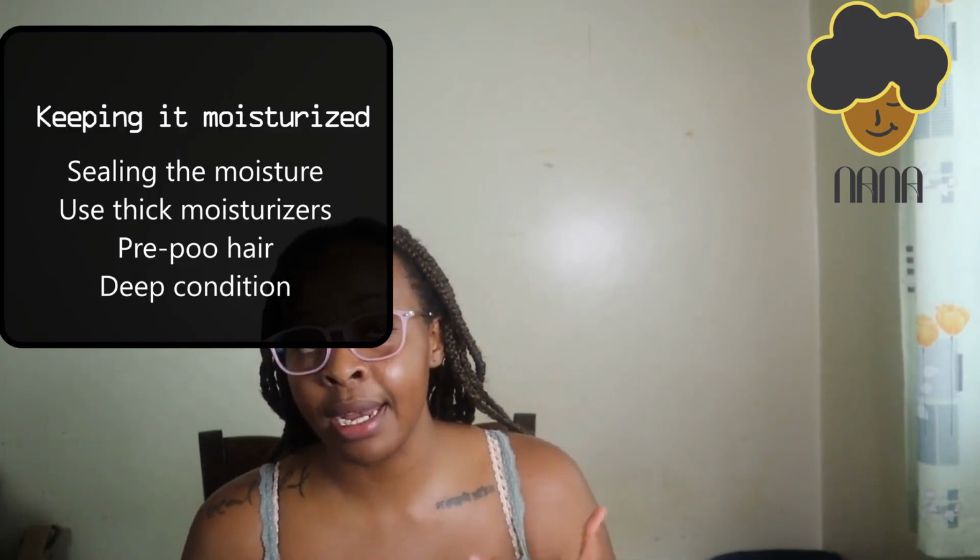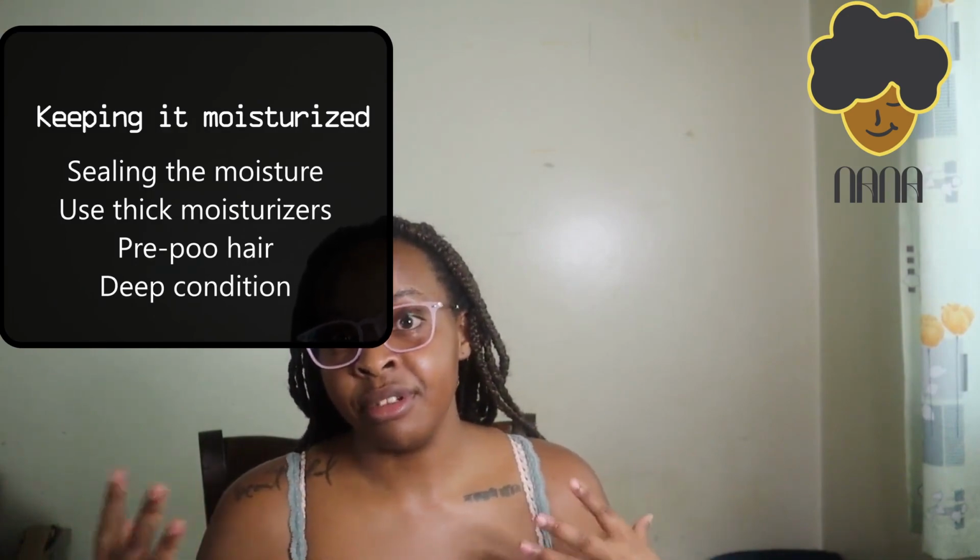And the last thing I would recommend would be deep condition regularly. Deep condition your hair as regularly as you can. Personally, when my hair is open, I deep condition every week. And I usually alternate between a moisturizing deep conditioner and a protein deep conditioner. I'll talk about the protein in the next point, but I deep condition regularly. The purpose of having the deep conditioning step in your wash day is to just inject moisture back into your hair, so deep condition regularly.